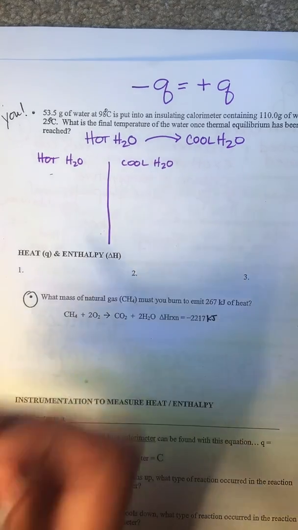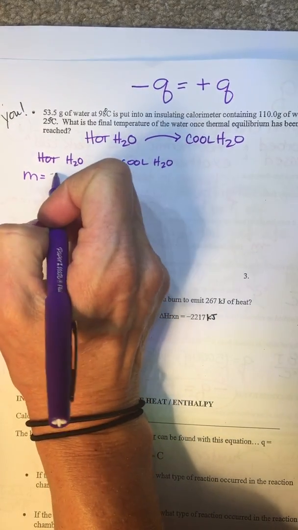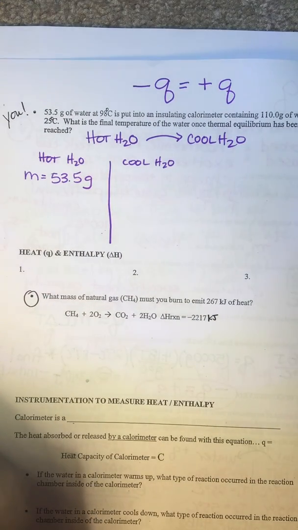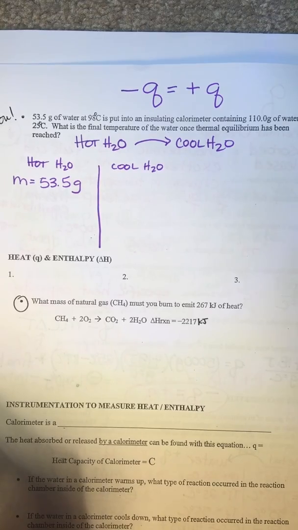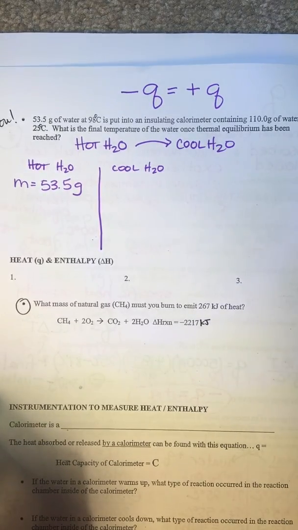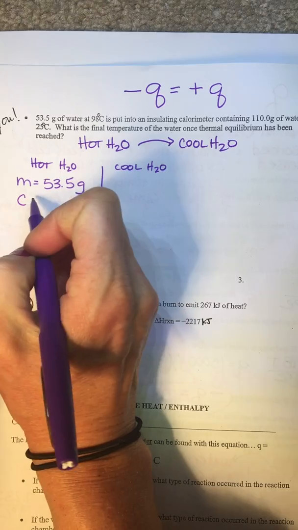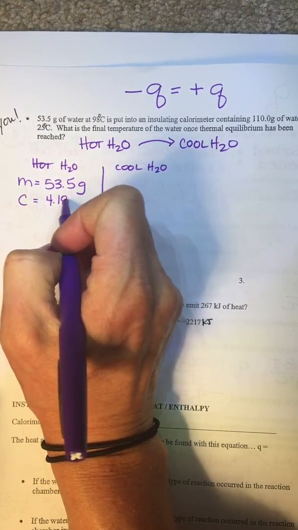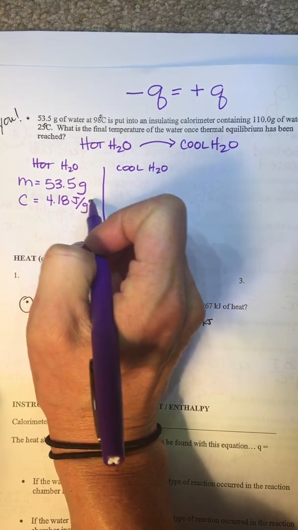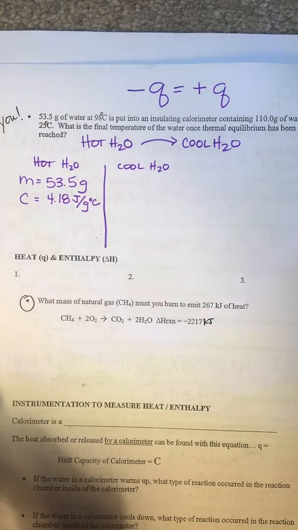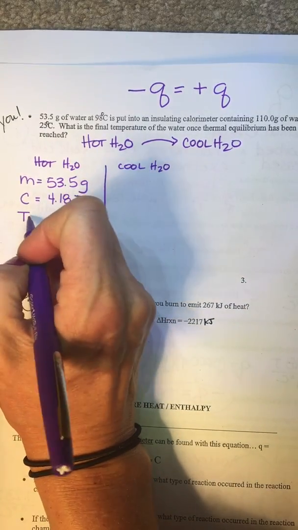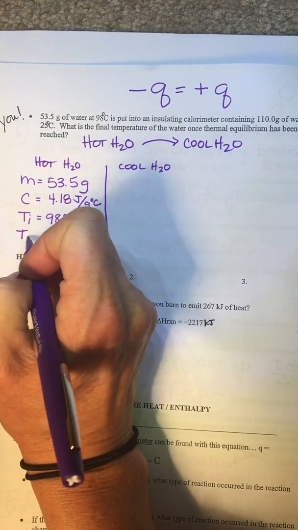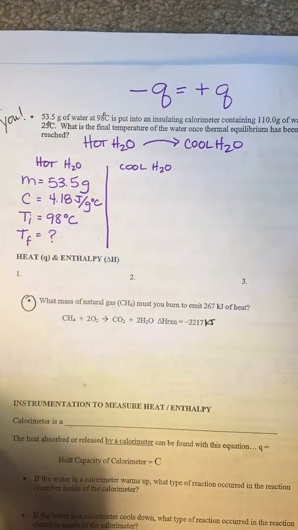Okay, so we have the mass of the hot water. We know the specific heat of water that we used in a previous problem. Again, that's not memorized. That would always be provided for you. And all those units we went over. So again, little c, we have the initial temperature of that hot water. Now, the final temperature we don't have because that's what they want us to know.